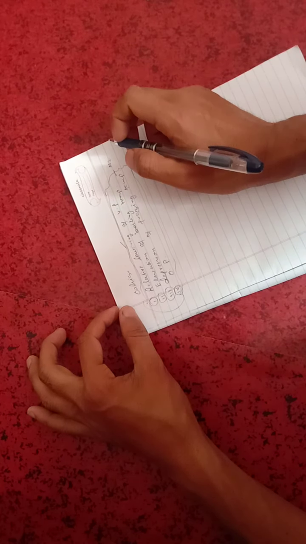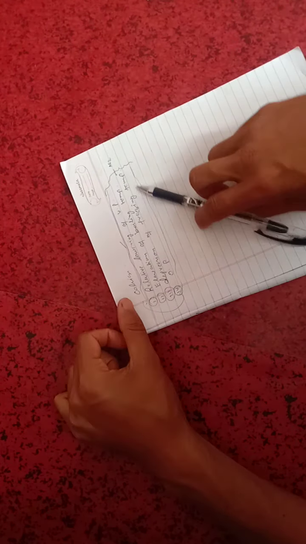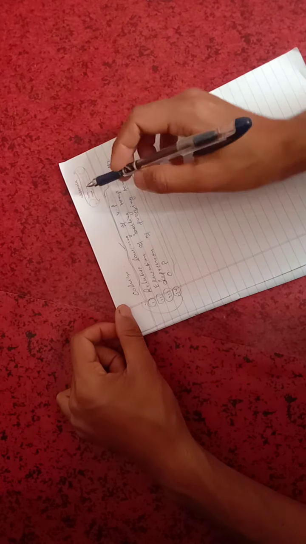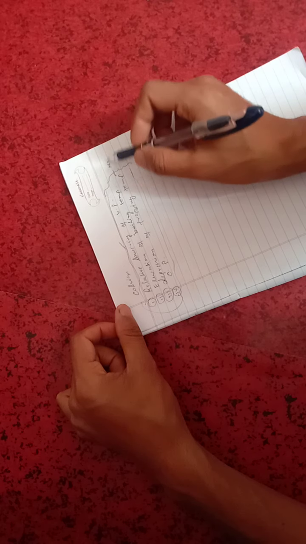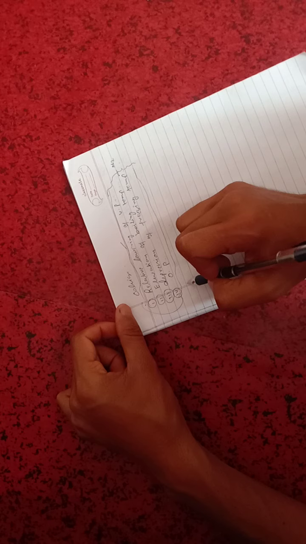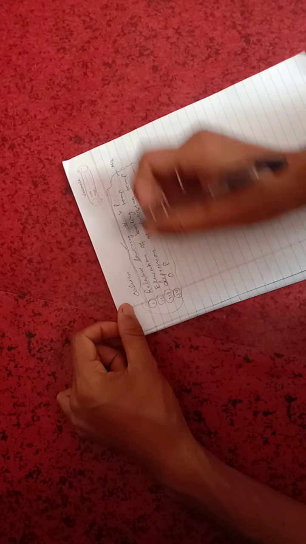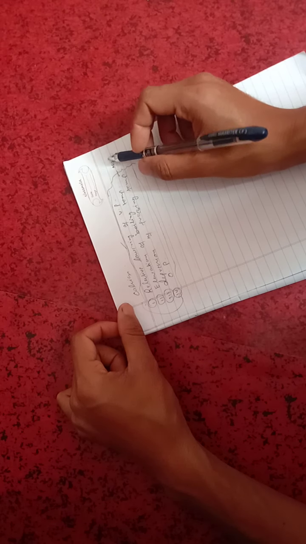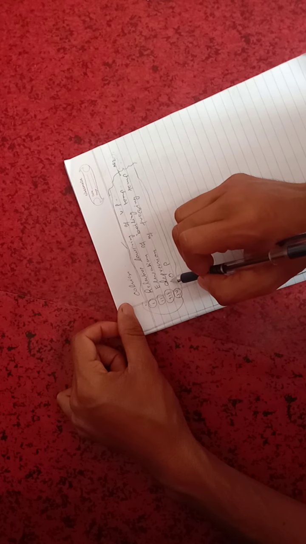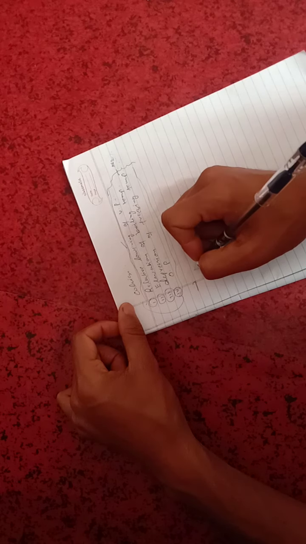So relative lowering of vapor pressure depends upon the M2. You know the equations. So all these are colligative properties. Now if the molecular mass of the solute changes, then all these colligative properties will be changed. Such behavior is observed in molar masses.